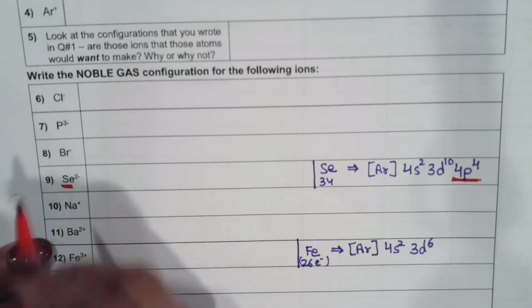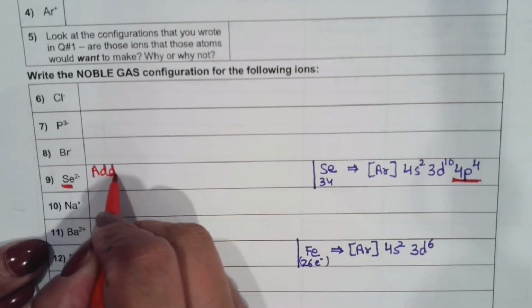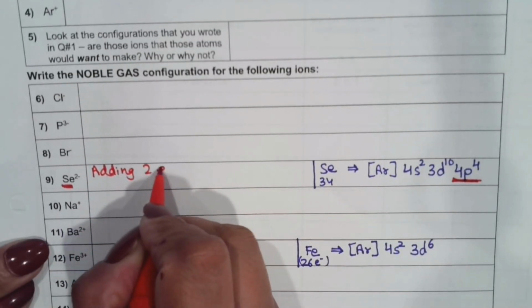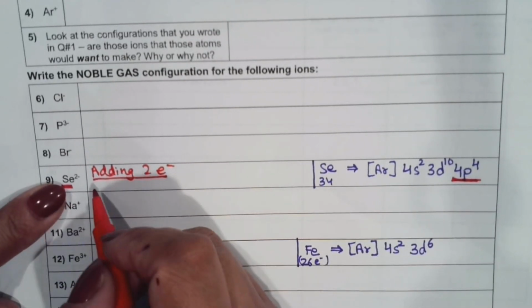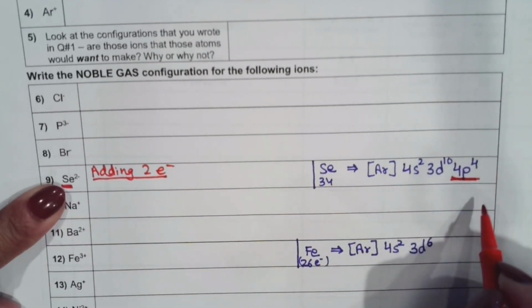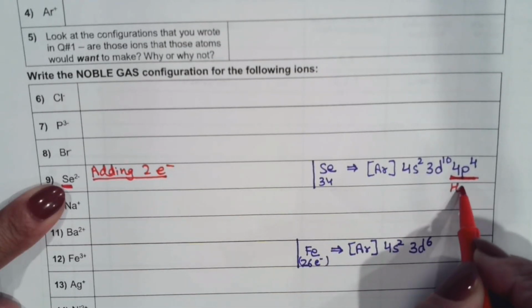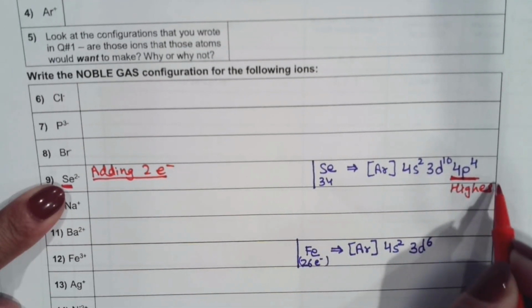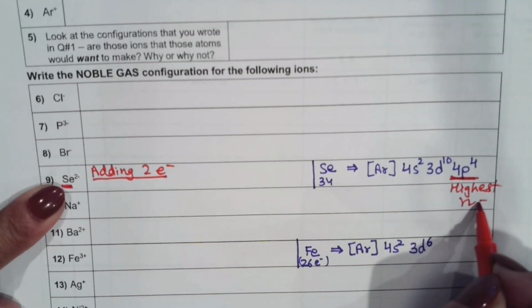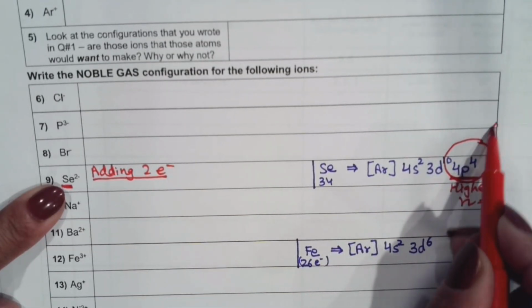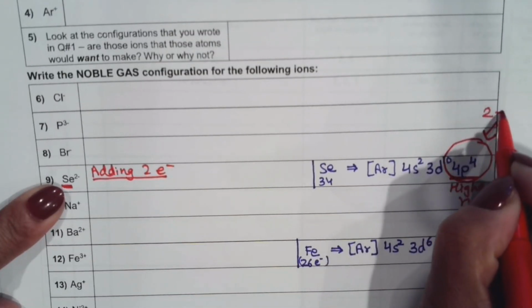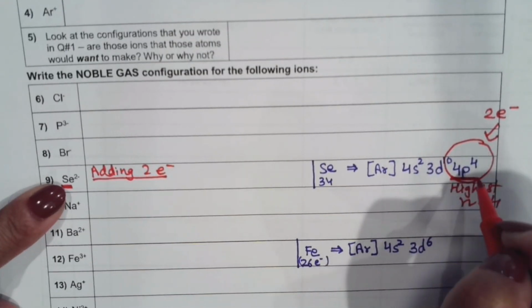Since I'm adding 2 electrons to the neutral atom, those 2 electrons will go to the highest n, which is equal to 4. So I will add 2 extra electrons to this very orbital.